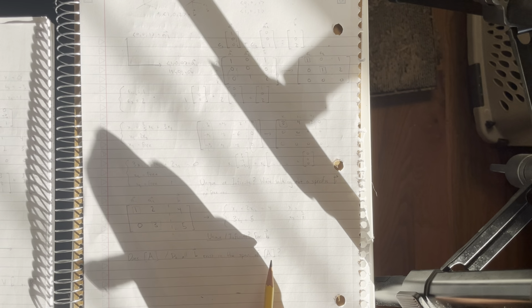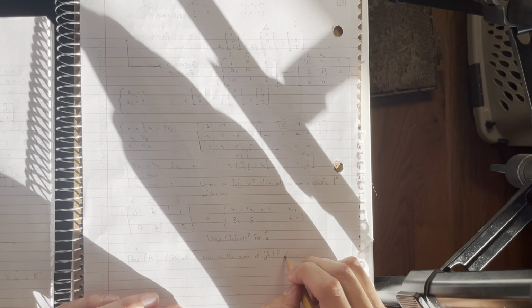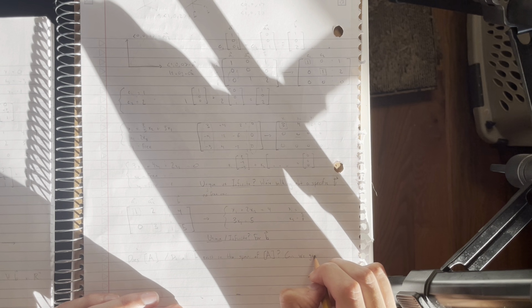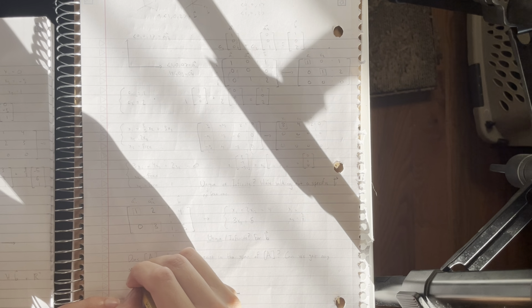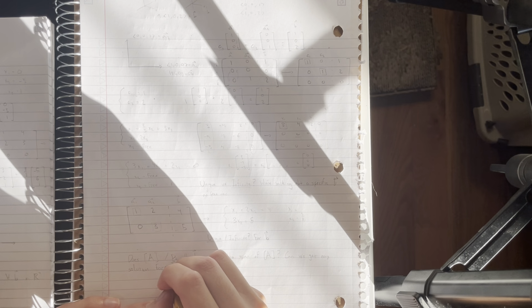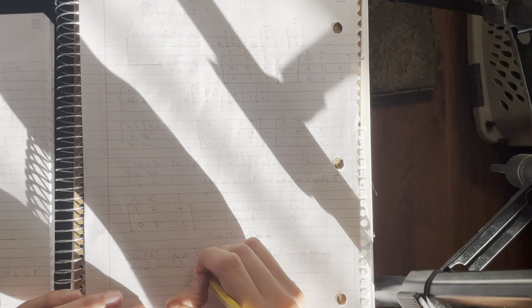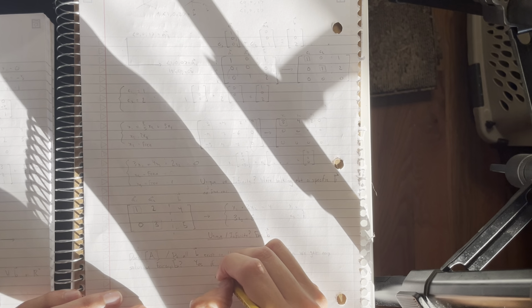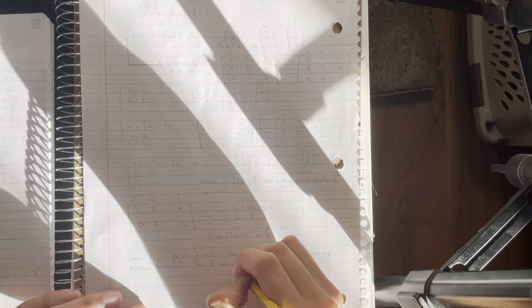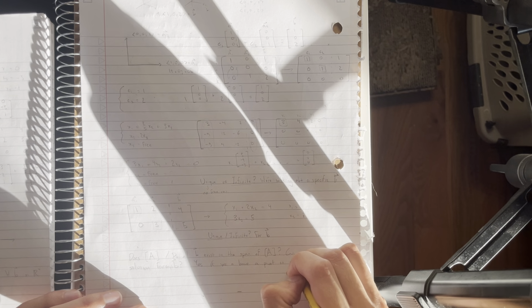Okay, what this is asking is, can we get any solution? Can we get any solution for any b? Okay, and the answer to that is yes, if we have a pivot in every row.